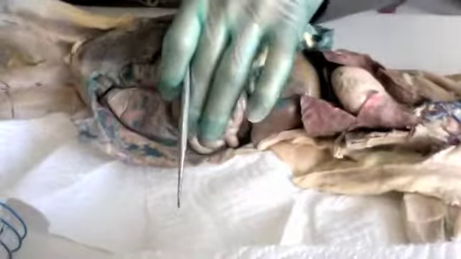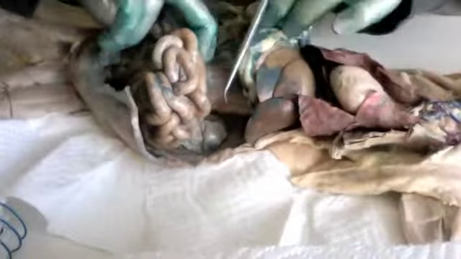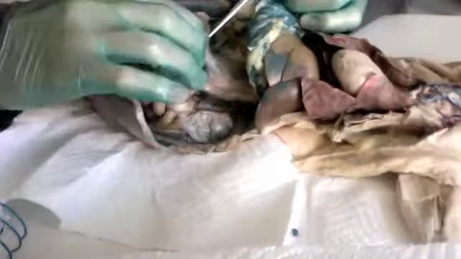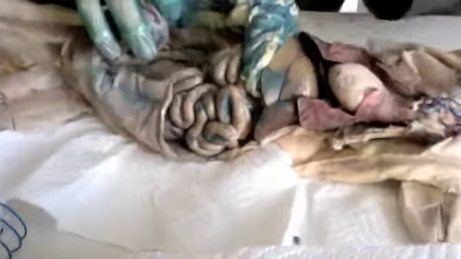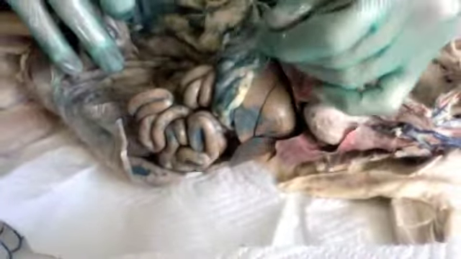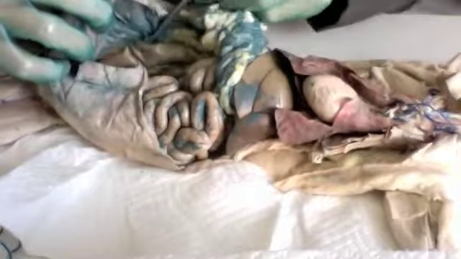And then the transverse colon, it's in the top back. Here. This is the transverse colon. That's where the flat part is. Then we have the descending colon. The descending colon is located here. And then we have the sigmoid colon, which is actually a little lower. So I'll make sure you can see it here. The sigmoid colon is here.